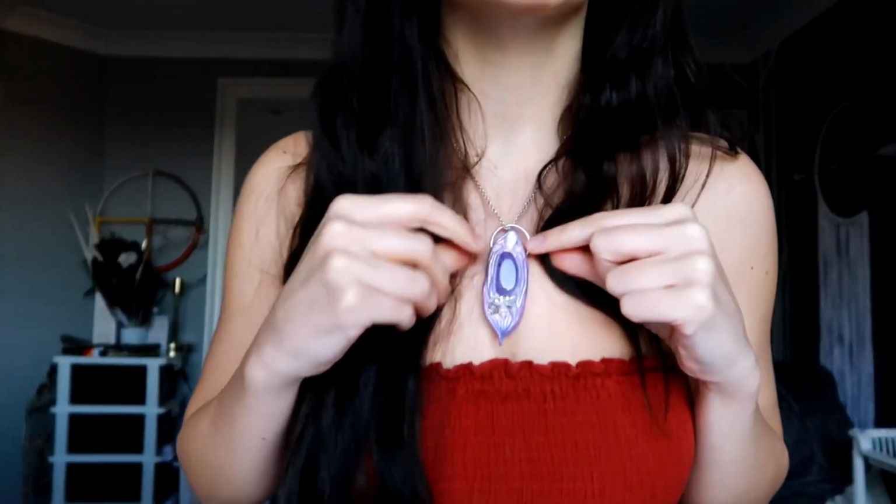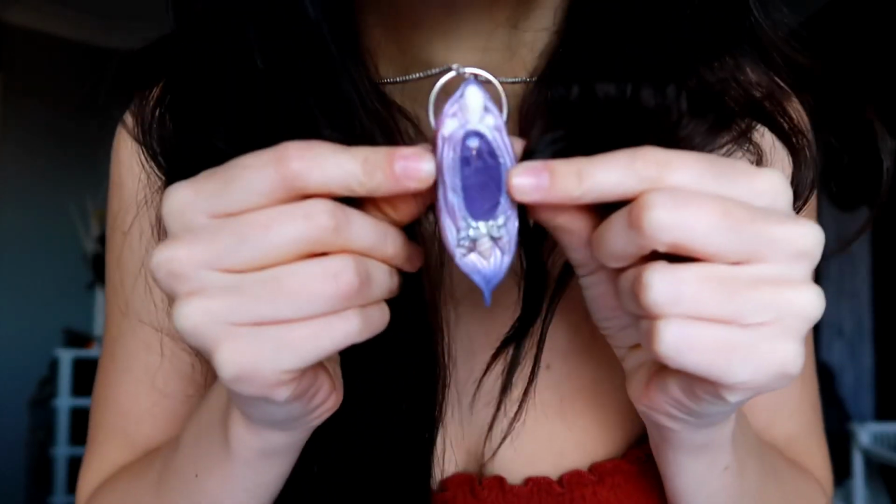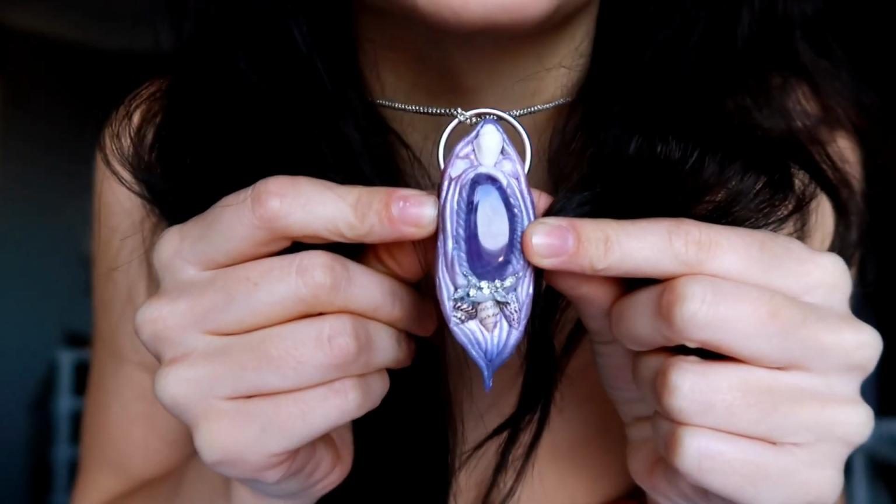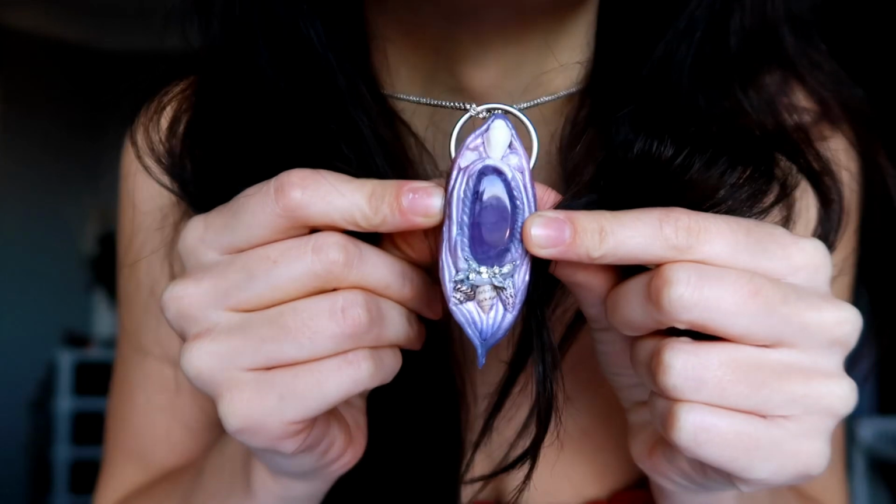And I just wanted to show you, I've been working on some polymer clay things as well. So I made this necklace. This is a polymer clay amethyst and it's got seashells on it. I've been making that in bed while I was recovering. I will show you some other polymer clay things I've been making as well.